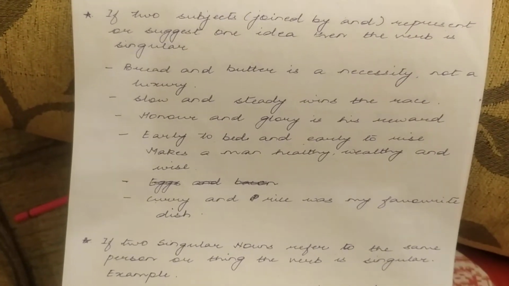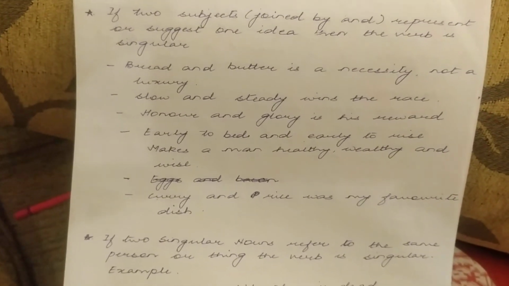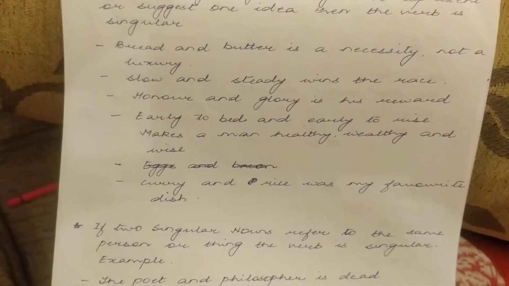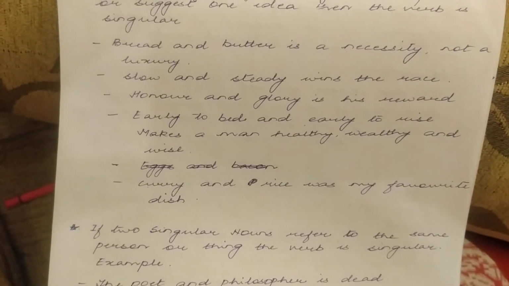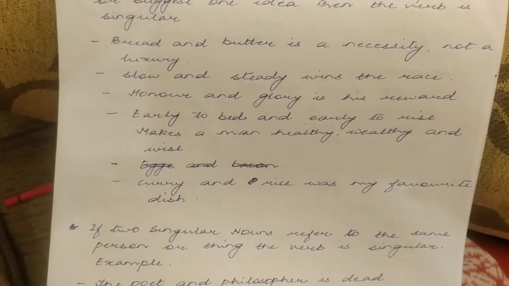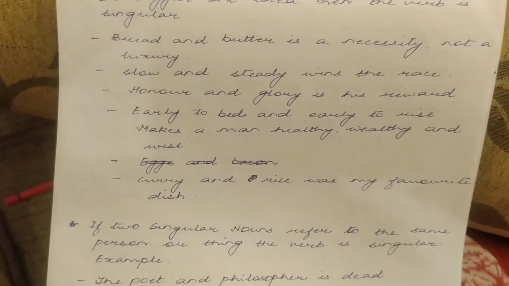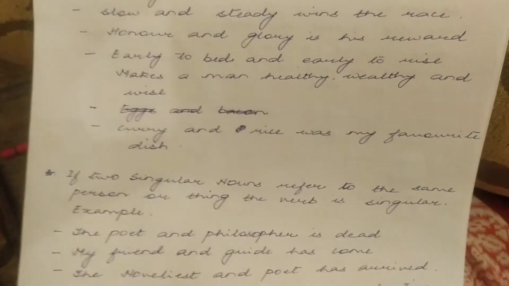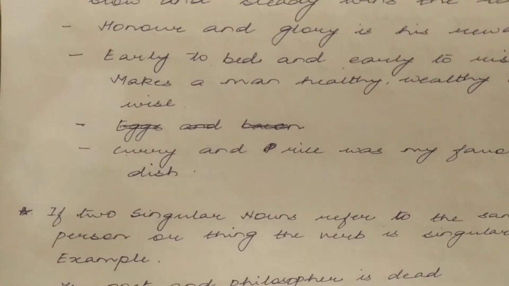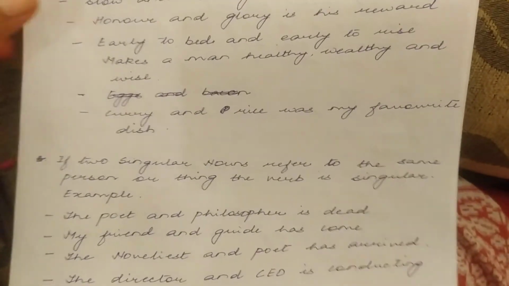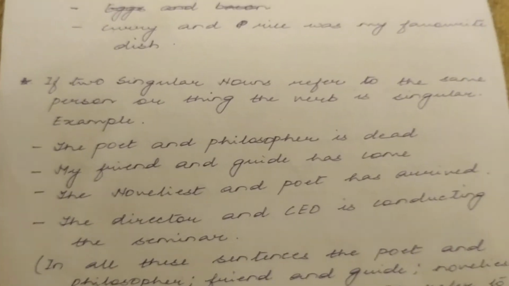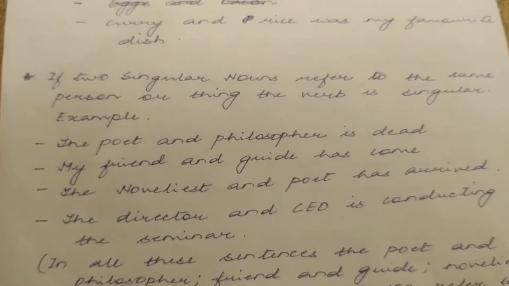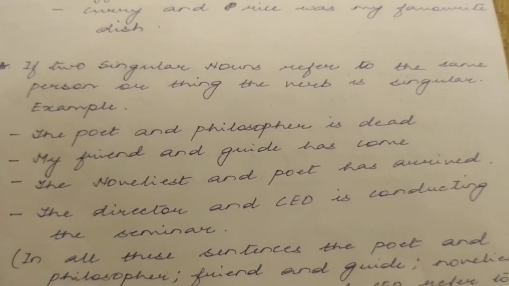Slow and steady. Again we have the singular form of verb, wins. Honor and glory corresponds to the singular verb is. Early to bed, early to rise makes becomes our singular form of verb. Curry and rice was my favorite dish. We come to the next point, that is, if two singular nouns refer to the same person or thing, the verb is singular.